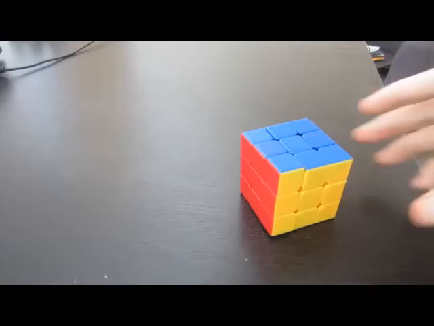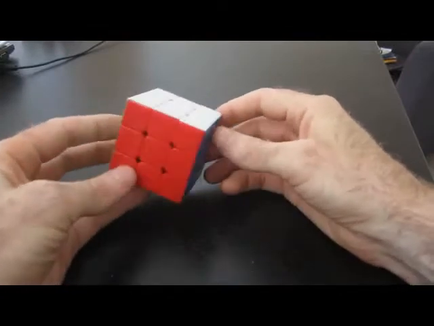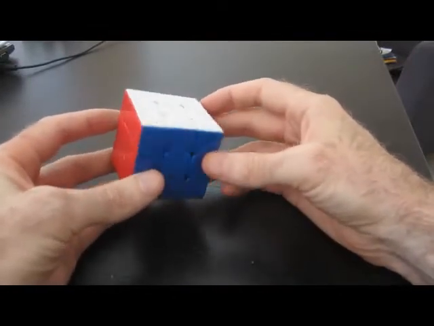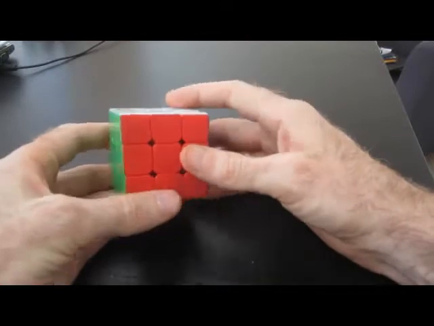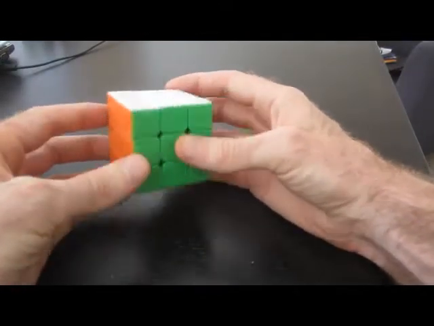Hey YouTube! So, I'm going to tell you a little bit more about the cube. I'm going to tell you a bit more about quarks and how they work in the cube and in nature. But first, let's look at our little orbit and get warmed up.